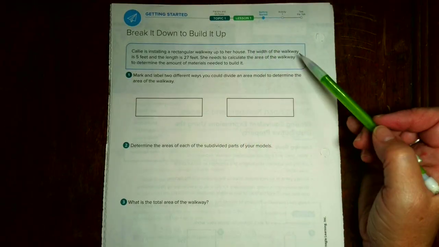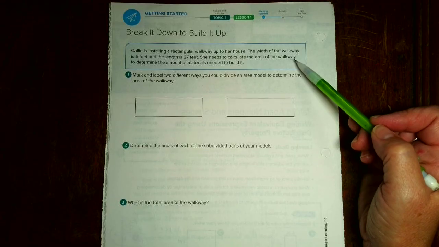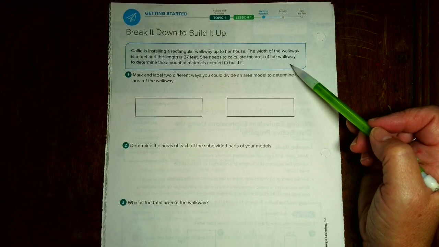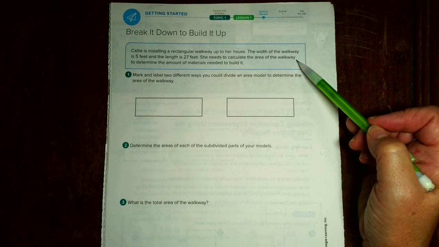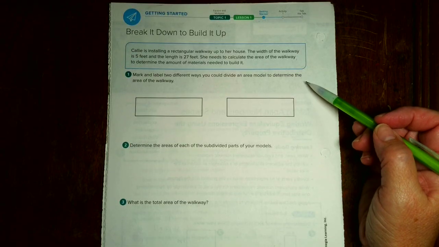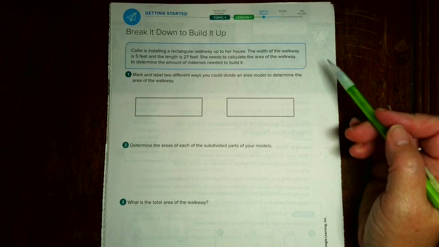Cal is installing a rectangular walkway up to her house. The width of the walkway is 5 feet and the length is 27 feet. She needs to calculate the area of the walkway to determine the amount of materials needed to build it. Mark and label 2 different ways you could divide an area model to determine the area of the walkway.